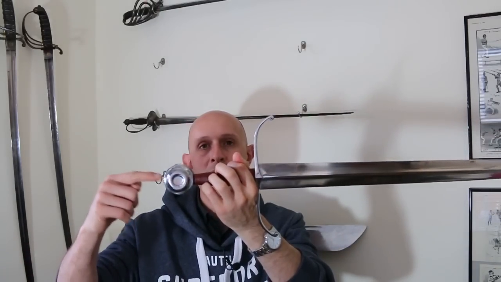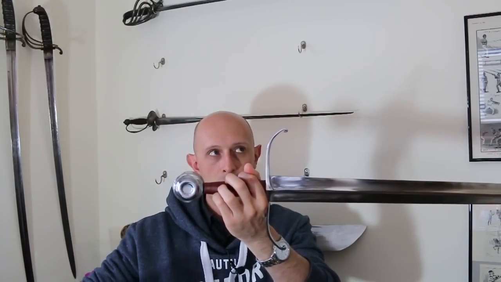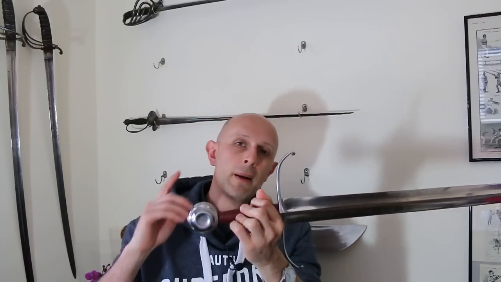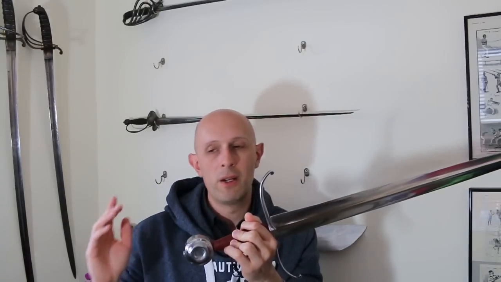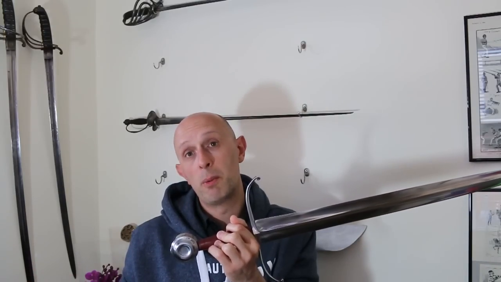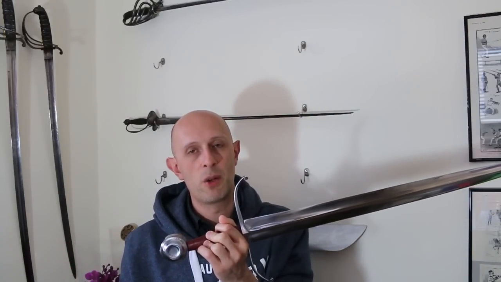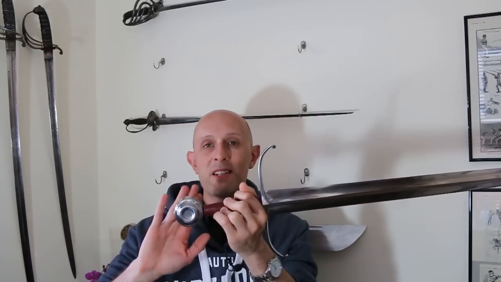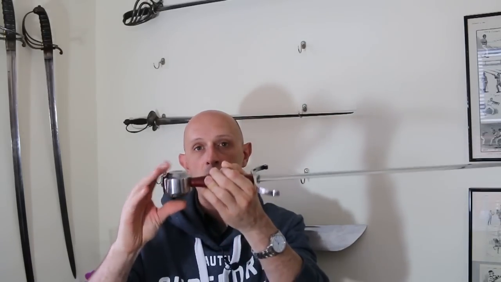So quite clearly, it's a bit like evolution. If there's no strong reason for this to stop being used, then it will just continue being used. Wheel pommels also have an advantage that a lot of scent stopper pommels don't have, and that is these can aid with edge alignment.